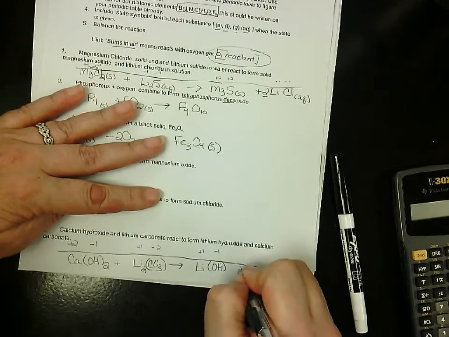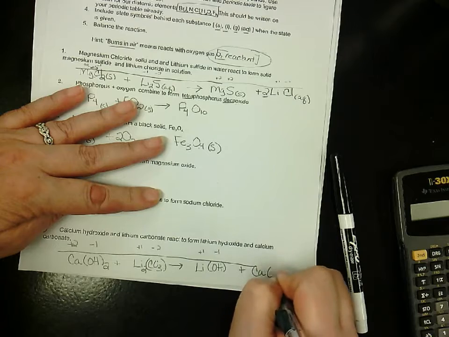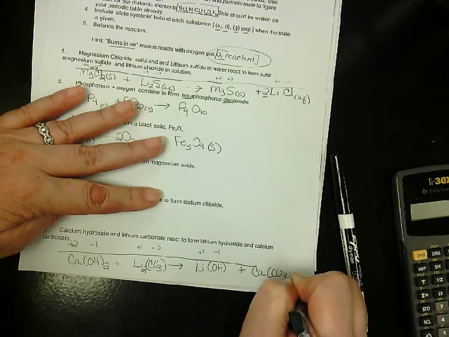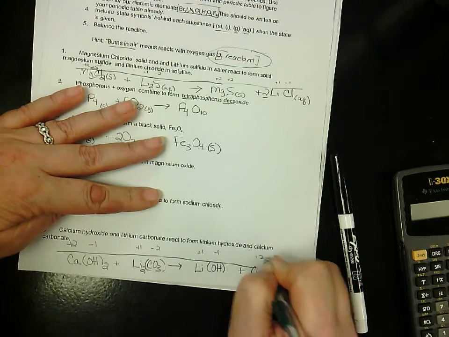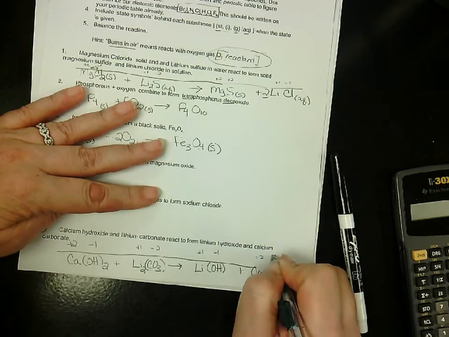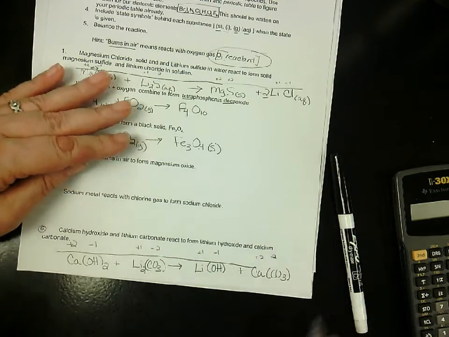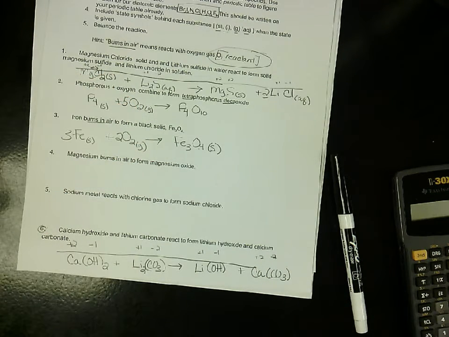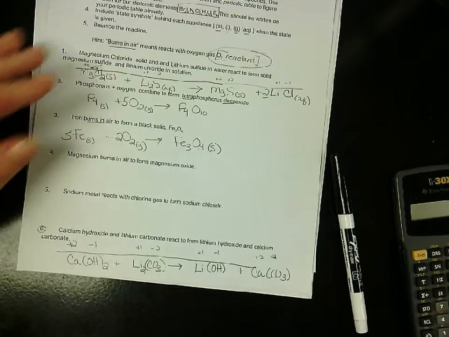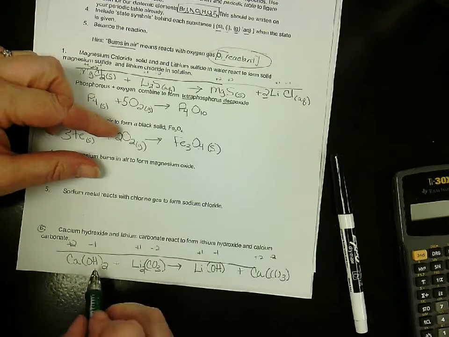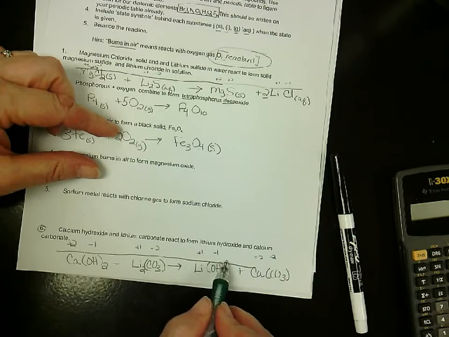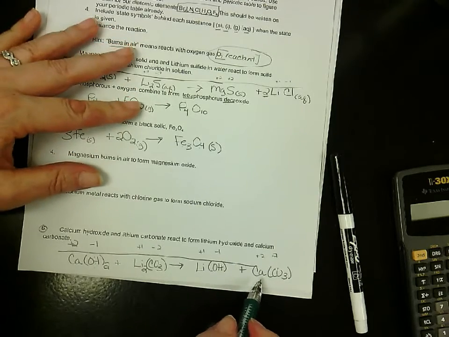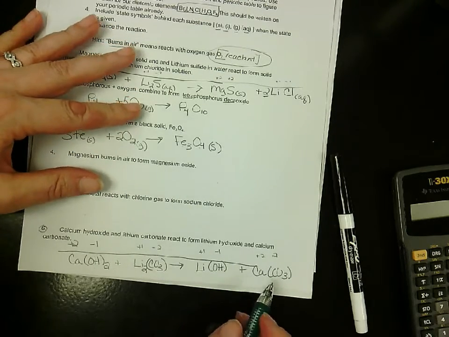And calcium carbonate, CaCO3, and that's a +2 and a -2, so those reduce, and these are my subscripts right there. There are no state symbols there because they didn't tell me what they are, and I don't expect you to know that. So I'm done writing everything. I figured out what my subscripts are by crisscrossing those charges, and now I just need to balance.